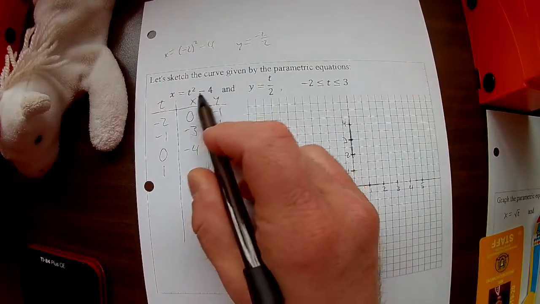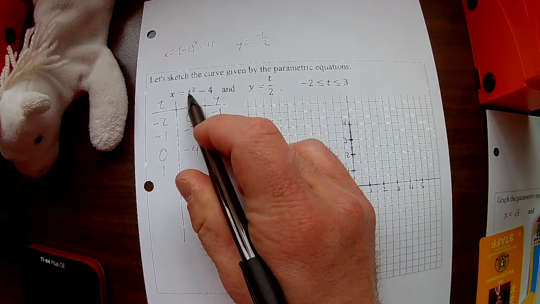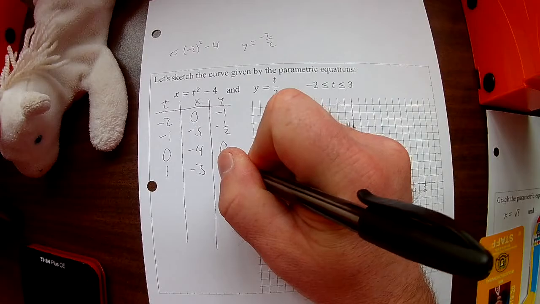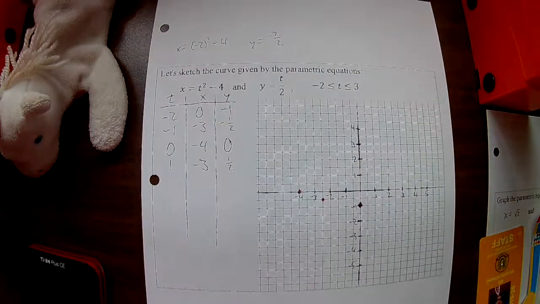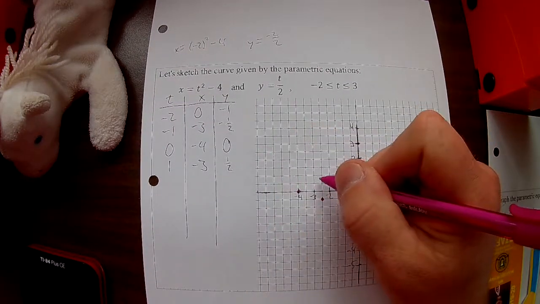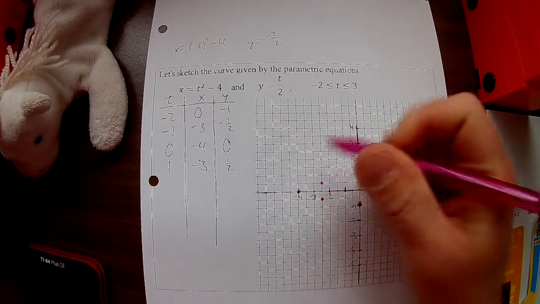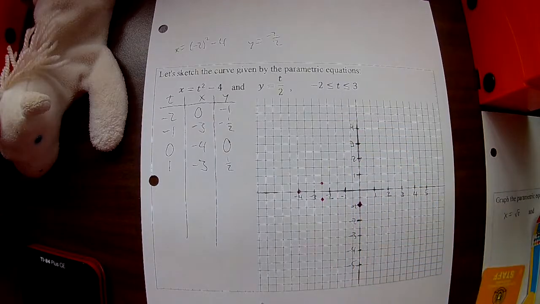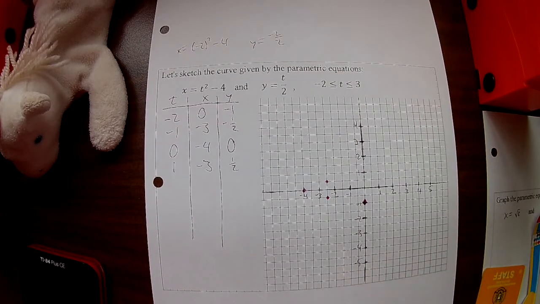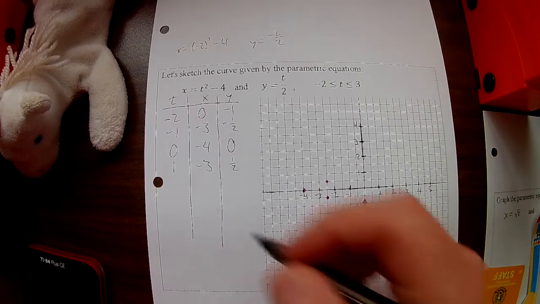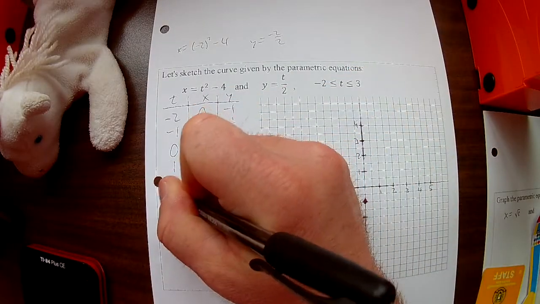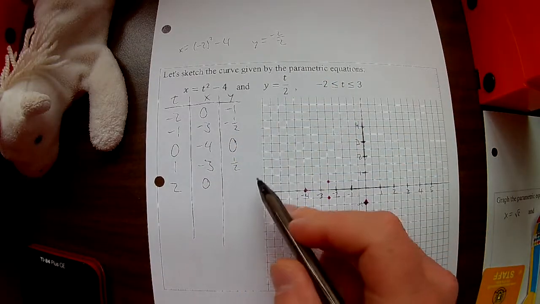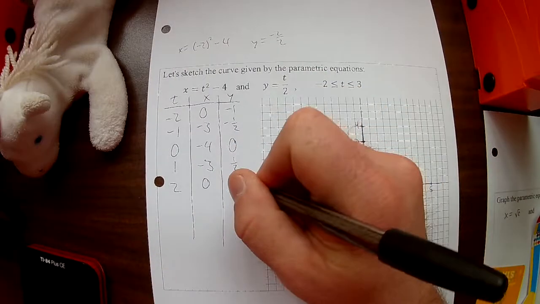Let's see, 1 squared minus 4. Feels like I've done this before, because it's positive 1 minus 4, -3. 1 divided by 2, I've done this before, but I did the negative there. So (-3, 1/2) is another point. Oh, gee, look at this. This fails the vertical line test. That's not a function. Well, okay, so it's not a function in the traditional sense. It's a parametric function, though. Let's make some more points. 2 squared minus 4 is 0. 2 divided by 2 is positive 1.